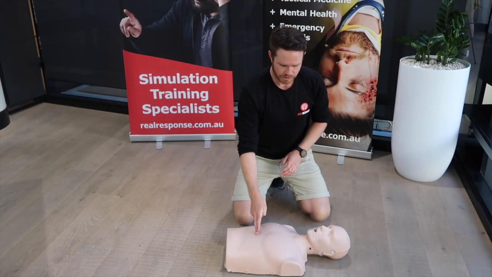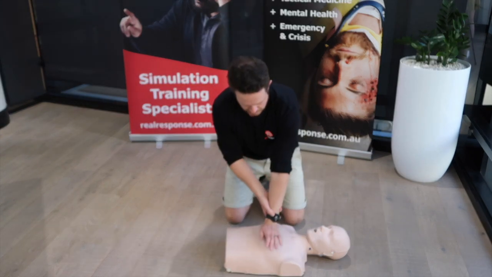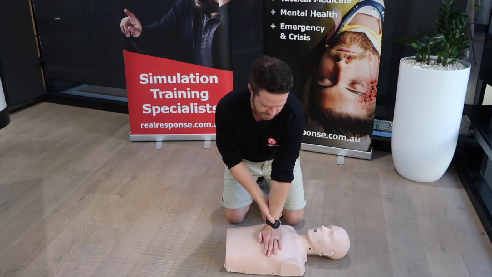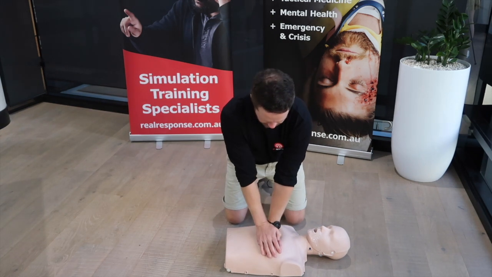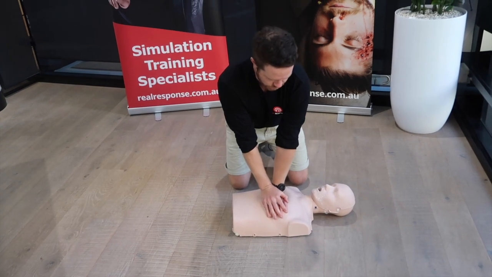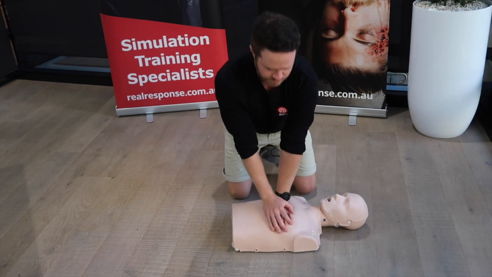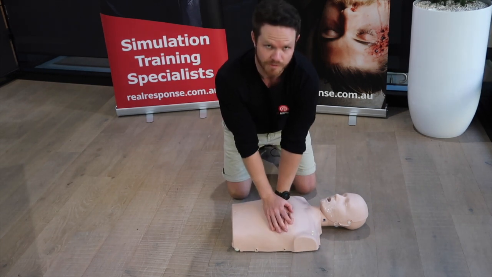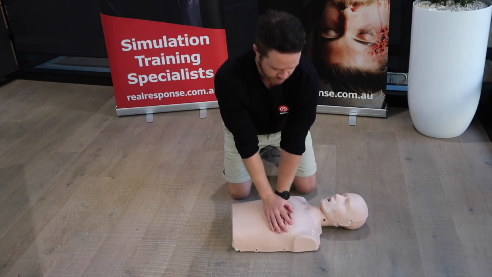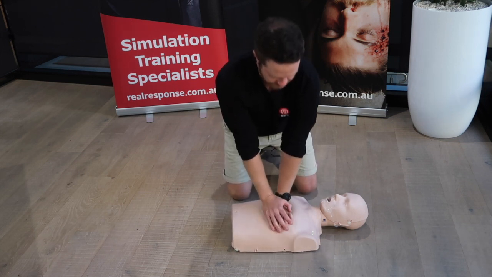From here, we're going to find the lower part of the sternum in the center of the chest and place the base of our palm on the lower part of the sternum. We're going to be up on our knees with our arms locked out, and we're going to go straight into compressions, doing 30 compressions to 2 breaths at a rate of 120 compressions a minute, and ensuring we're compressing the chest down about 5 centimeters. To make sure you're doing this correctly, you should see 2 green lights in the collarbone here, and that will indicate that you're pushing effectively.